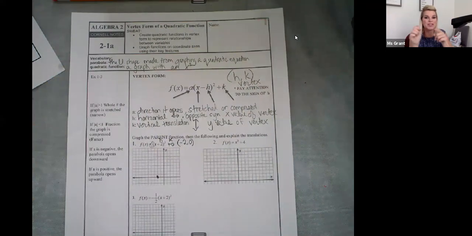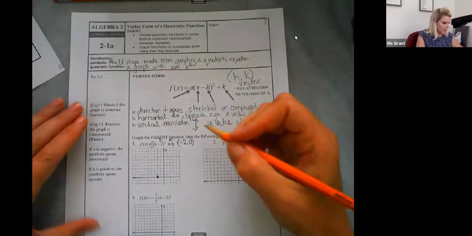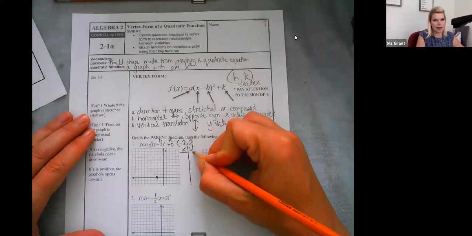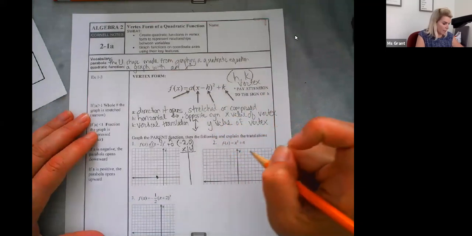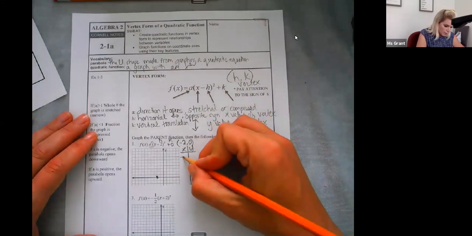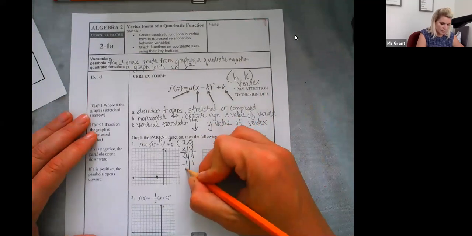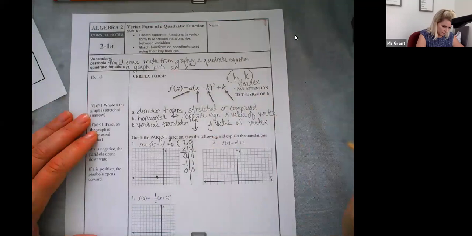I could do over 3 up 9, but that's a lot. Let me write that down. Parent function. You need to know this by now. 2 to the left, 4 up, 1 left, 1 up, 0, 0 is my vertex.